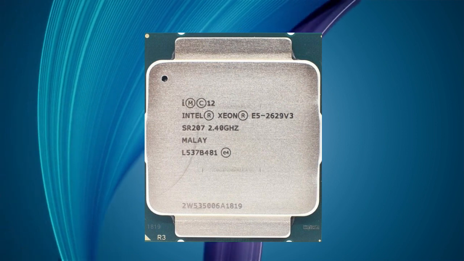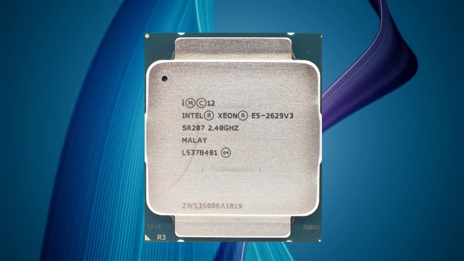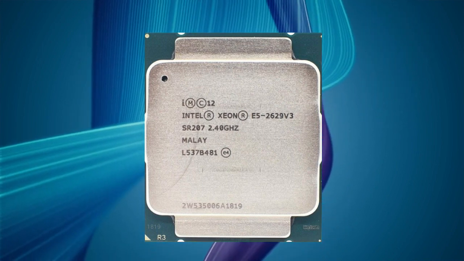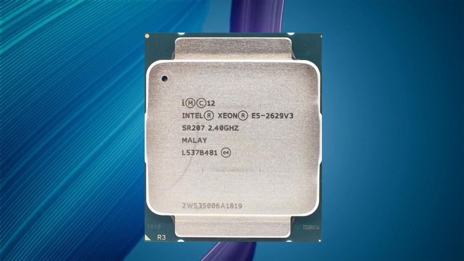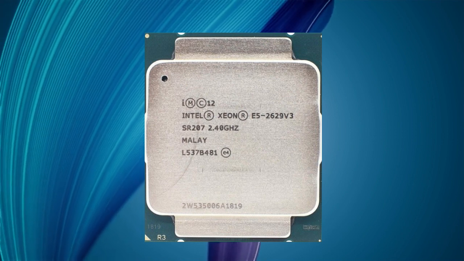Hyper-threading technology. Hyper-threading technology is a feature that allows each physical core to handle 2 threads simultaneously. This effectively doubles the number of logical cores available to the operating system and can help to improve performance in multi-threaded applications.